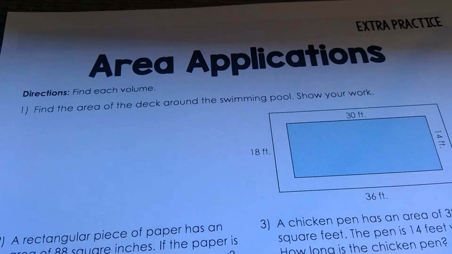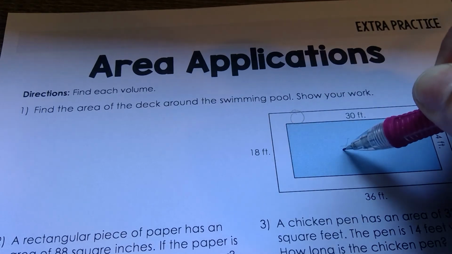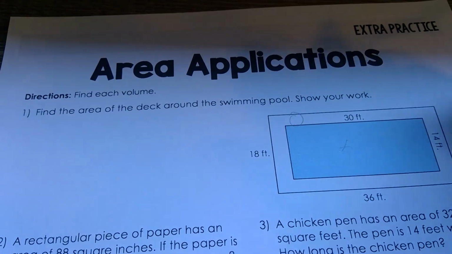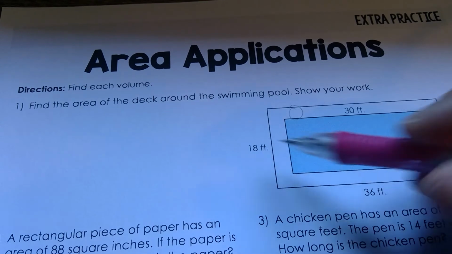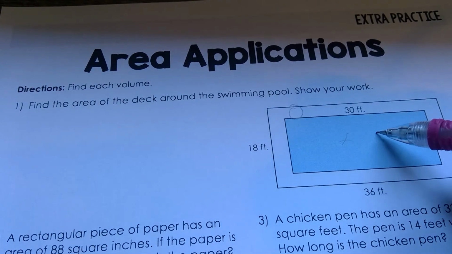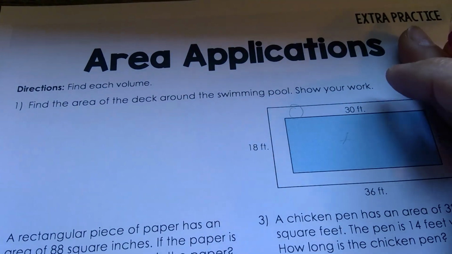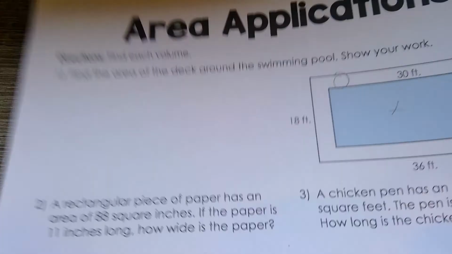All right, so we're going to find the area of this deck around the swimming pool, which means what we need to know is what's the area of this part here without the pool, okay? So first what we're going to do is we are going to figure out what our area is of this whole thing and what our area is of just the pool, because what we want to find is what the difference is. That's going to give us what is this area here. So area of the pool, maybe we'll do that first. I'm going to scoot this over so I can write.